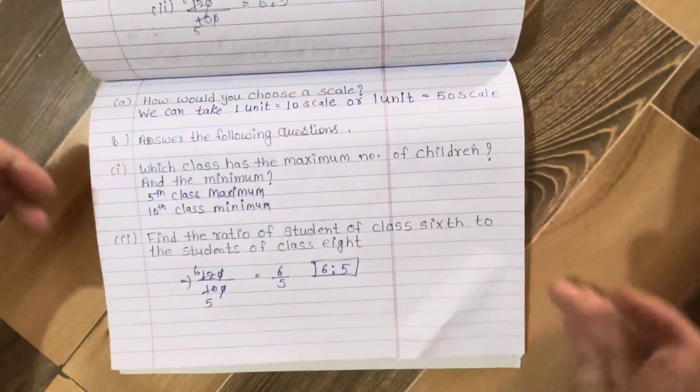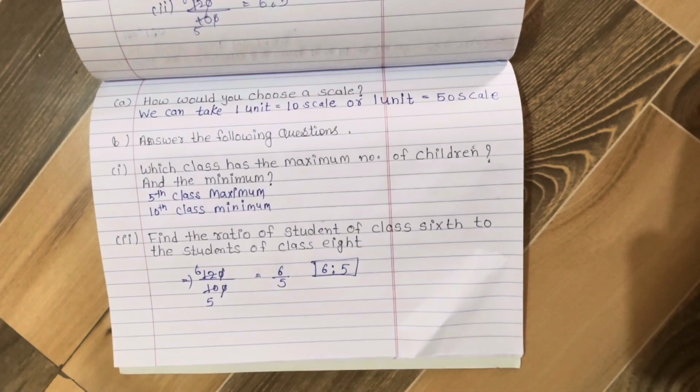Okay, in this video I explained only 3 questions because I want to solve the other 3 questions in the next video, so that you can understand each and every question perfectly. That's why I solved only 3 questions in this video. So go through that, keep trying, keep solving, and try to make the graphs and solve the questions.